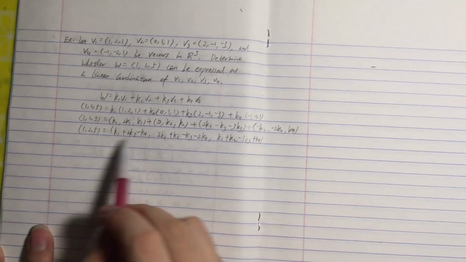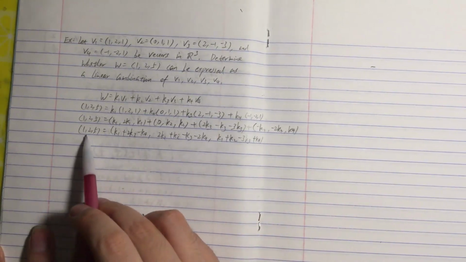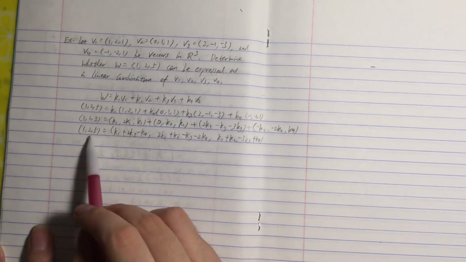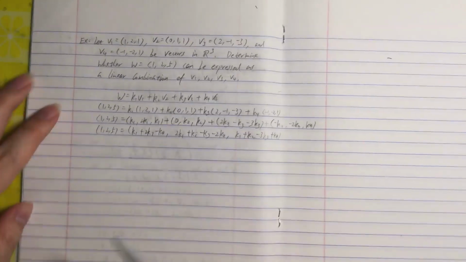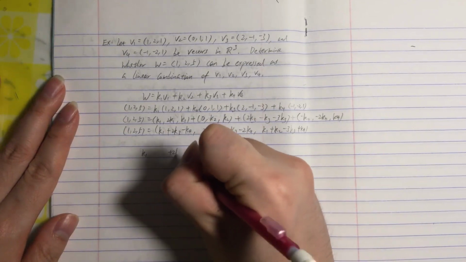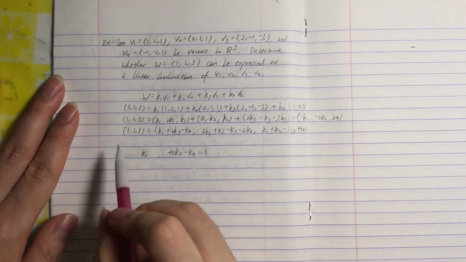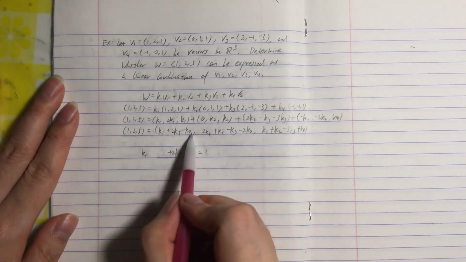If these two vectors are equal to each other, that means the first component equals the first component, the second component equals the second component, and the third component equals the third component. So we have K1 plus 2K3 minus K4 equal to 1, first component equal to first component.